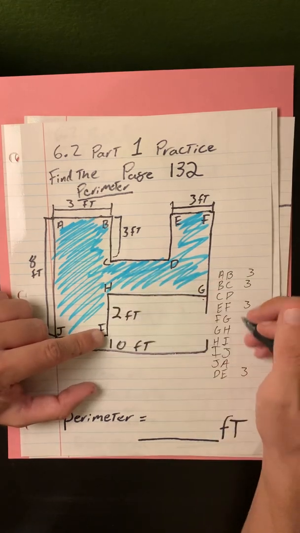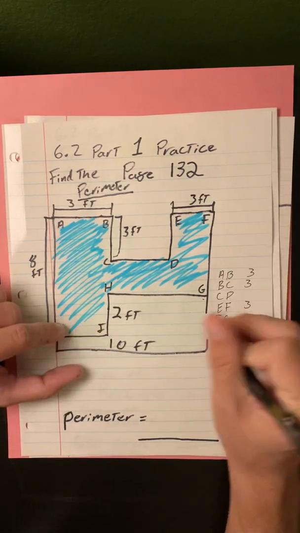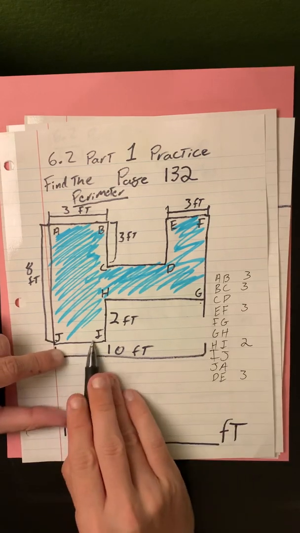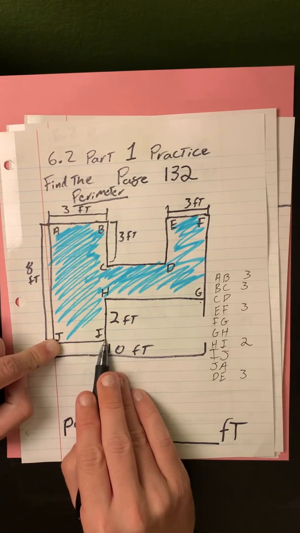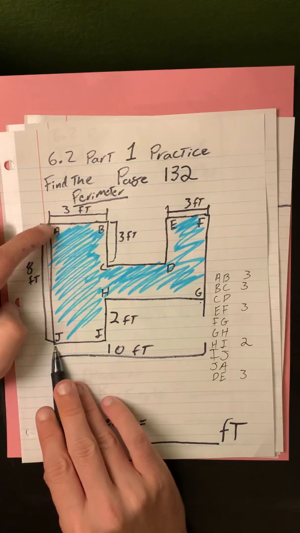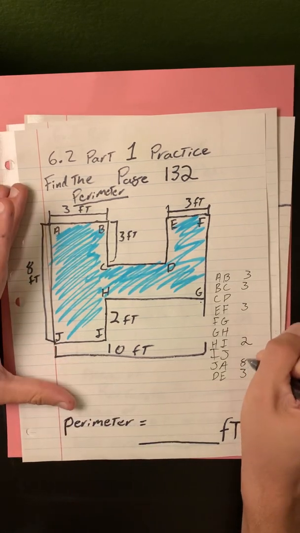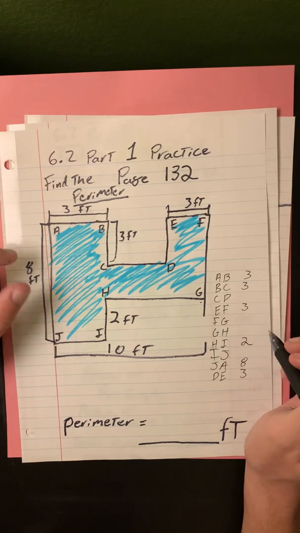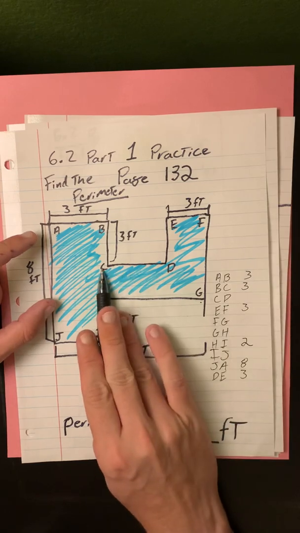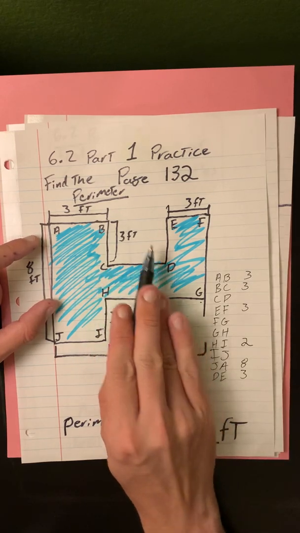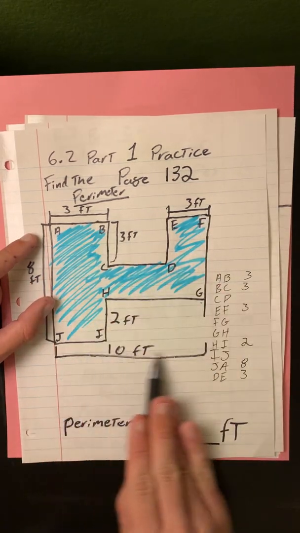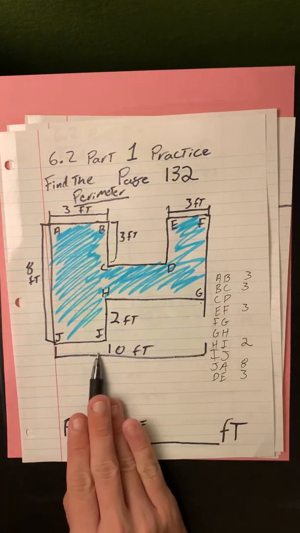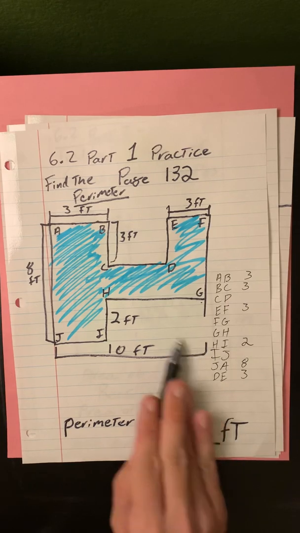H to I is listed as 2 feet. J to I is listed as 10 feet, but J to I is only a portion of that. And J to A is 8 feet. So there's 1, 2, 3, 4 that I need to go back and make sure that I have. So C to D runs parallel to J to G, more or less. So 10 feet down at the bottom.